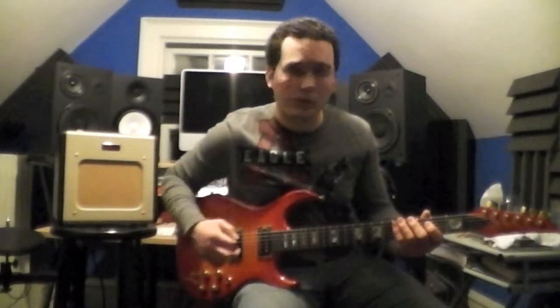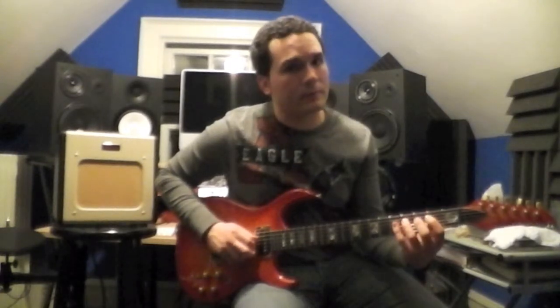have 7 different notes. For example, we have C, D, E, F, G, A, and B. That's 7 different notes. Then we have the octave C. We don't count the second C because it's a repeat, right? There's 2 C's. They're just an octave apart. So we have 7 different notes within any major scale. If we take the G major scale, we have 7 different notes still. G, A, B, C, D, E, F sharp, and then G, the octave.